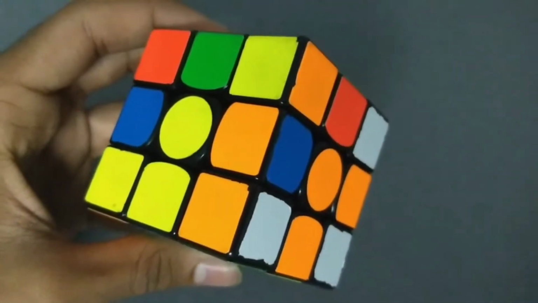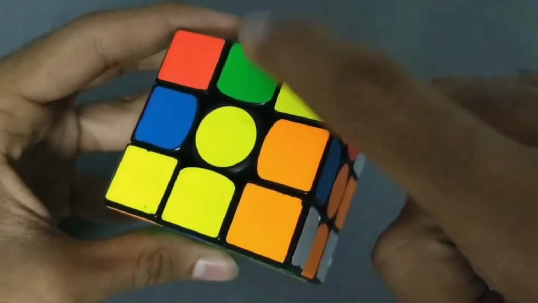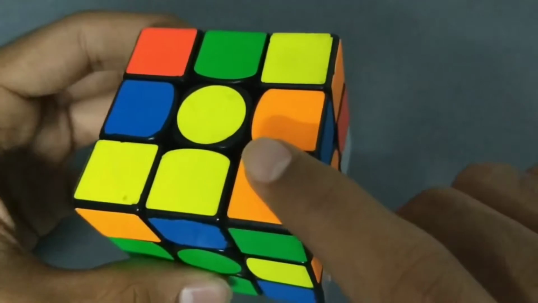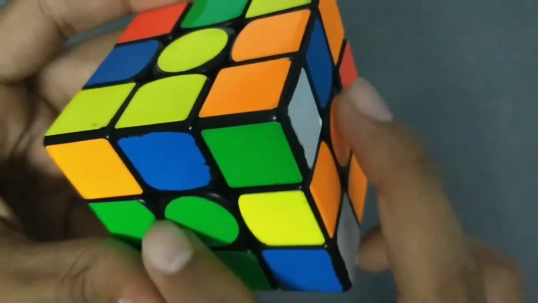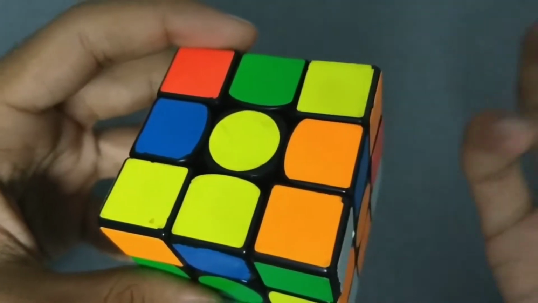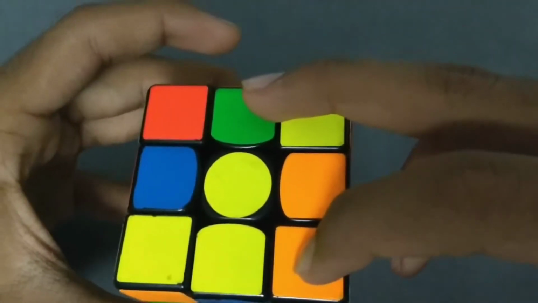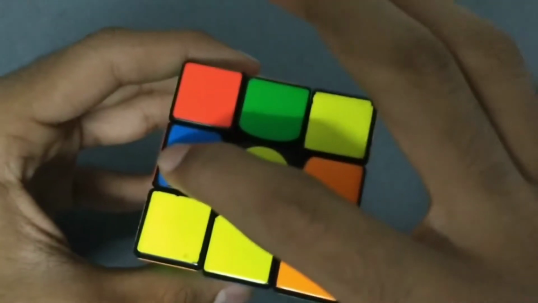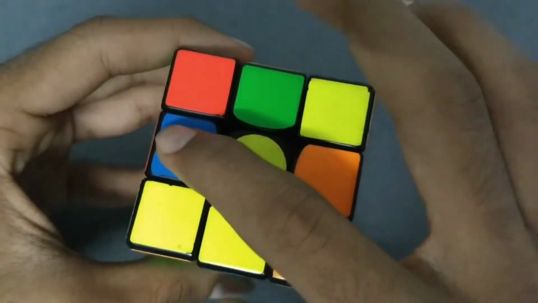In this first case you have orange on the top on the edge and green on the top on the corner. So when you have different colors on the top like this, you just have to place them right here. There are two places where this edge can be placed. It is right here or here. They don't have to be together, they have to be in this place or in this place.